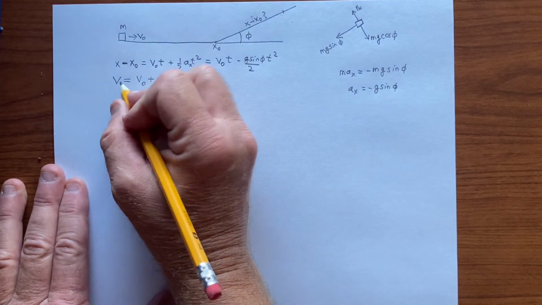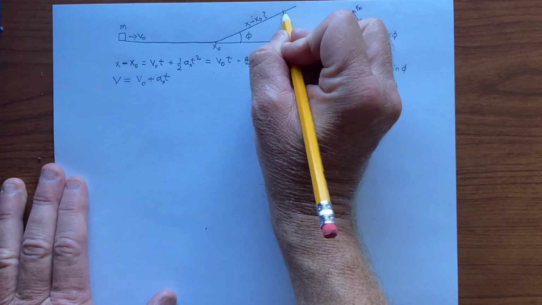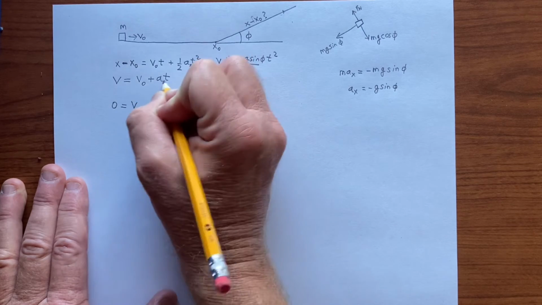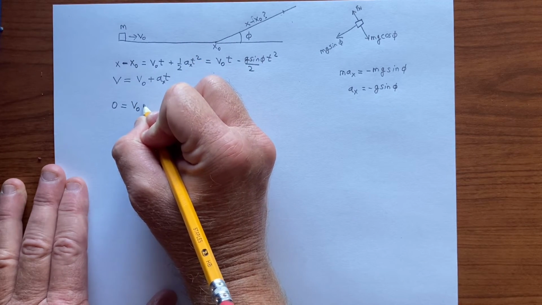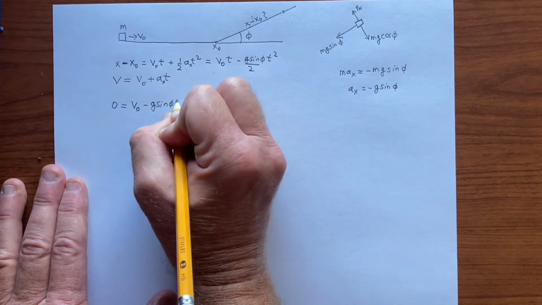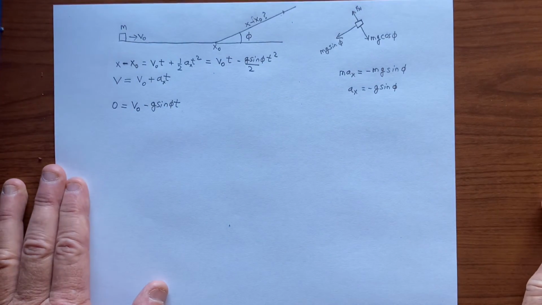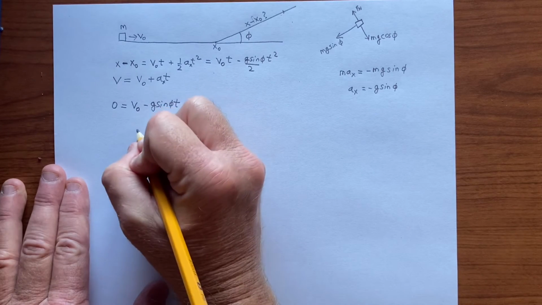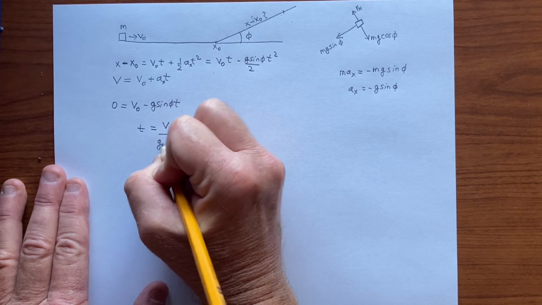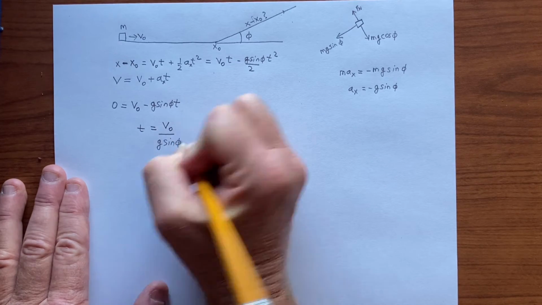The object reaches that maximum distance when v is 0. It starts with v naught. We know what that is. That's minus g sine of phi. And so we can solve for the unknown time, which becomes t equals v naught over g sine of phi.